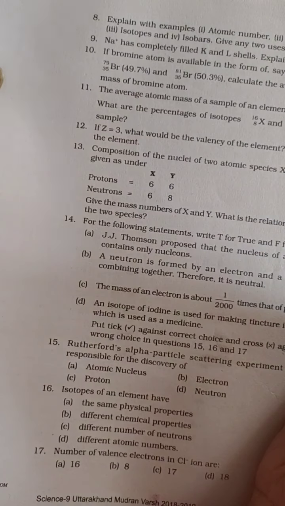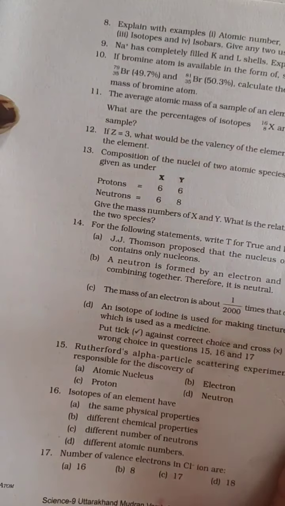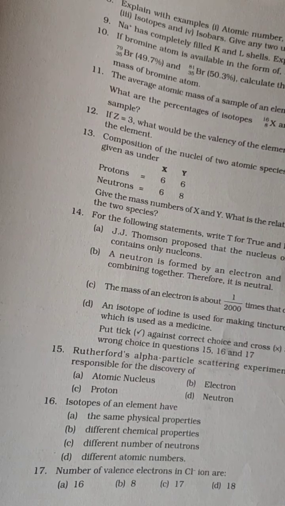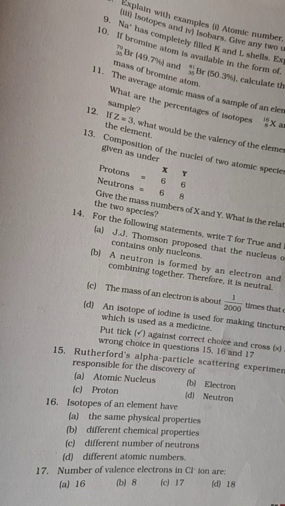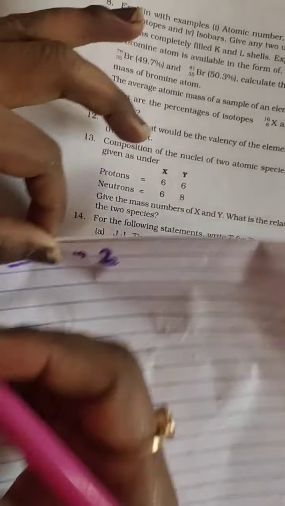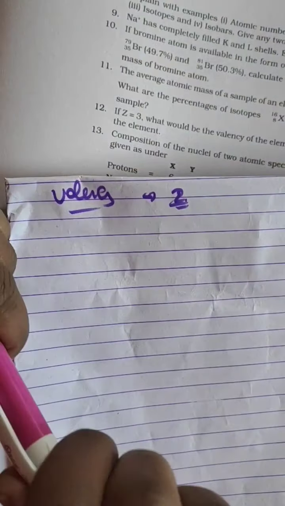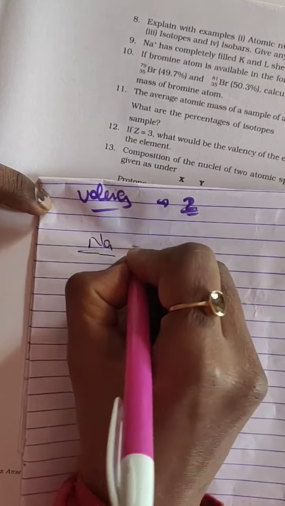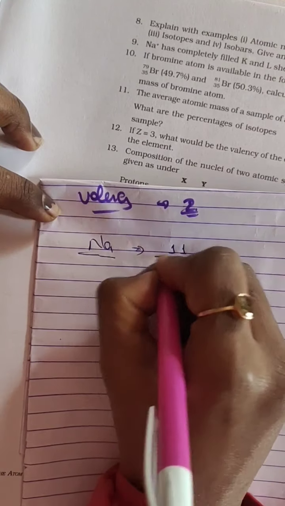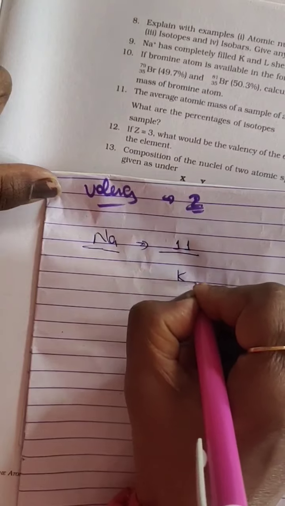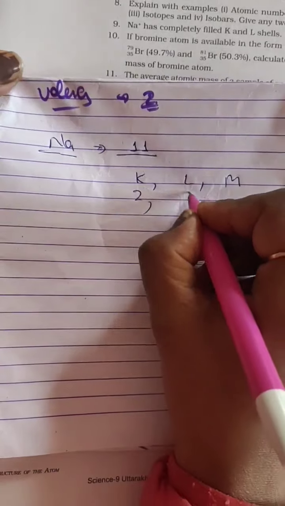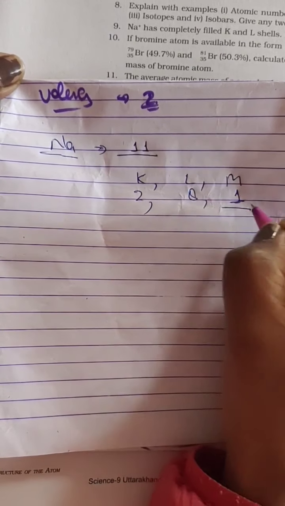So next question is Na+. So Na+, this is the sodium ion, has a completely filled K and L shell. Explain. So this will be explained as, so this sodium atom, sodium is a metal. Sodium's atomic number is 11. According to this 11, the configuration will be K, L and M, and it will be 2, 8 and 1. So it has 1 electron in its outermost shell.